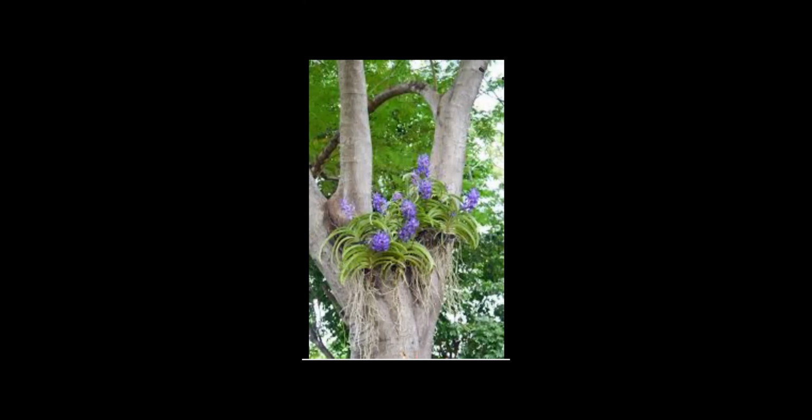Here the mango plant doesn't get benefit, so we write 0 for the mango plant. But the orchid plant benefits by getting the support, so we write plus. This is one example of commensalism.